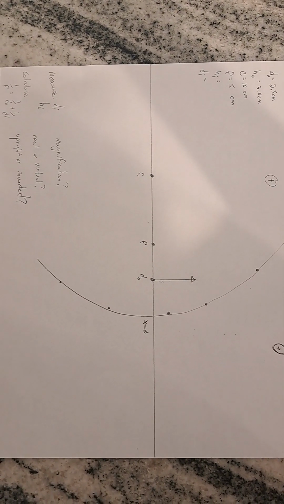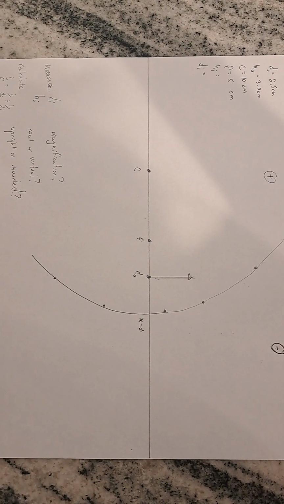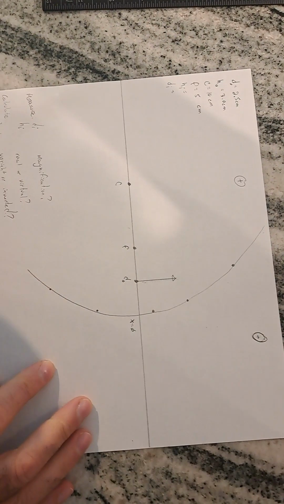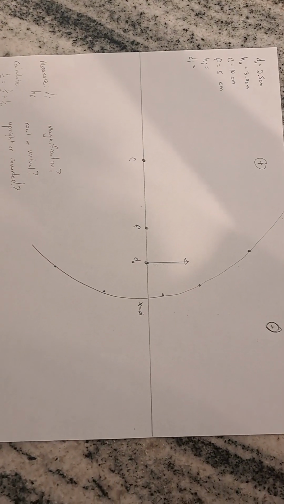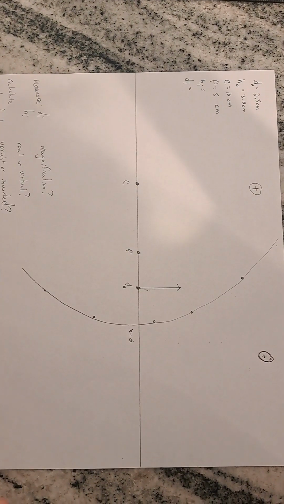So anyhow, we are now on video 3 of concave mirrors. If you missed videos 1 and 2, you need to do them first, and you definitely need to see video 1, because the setup of my paper here has already been determined, so we're not going to take time to do that. If you don't remember how to do that, please go back to video 1 and set it up properly. Once again, I have my curved mirror.